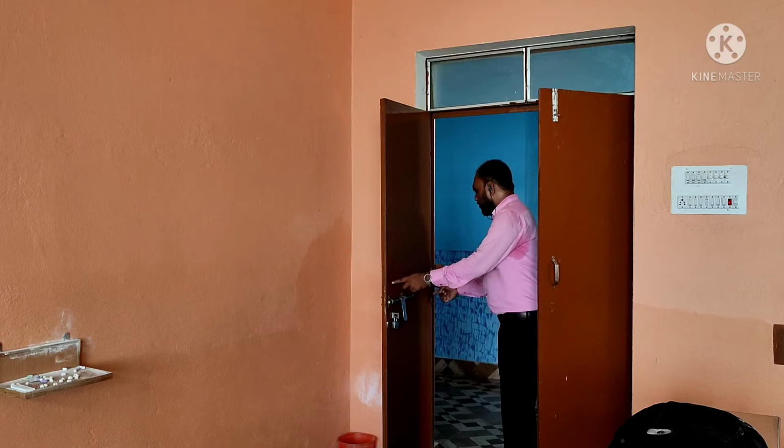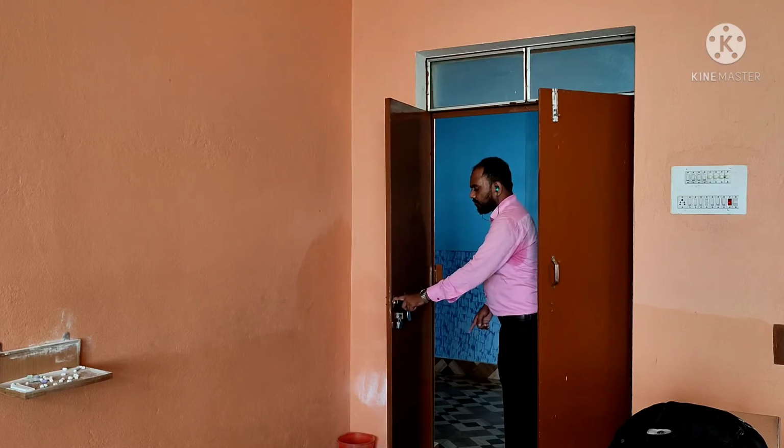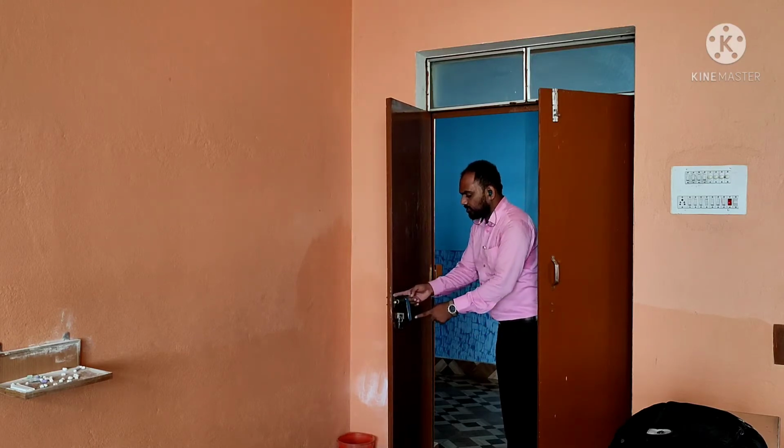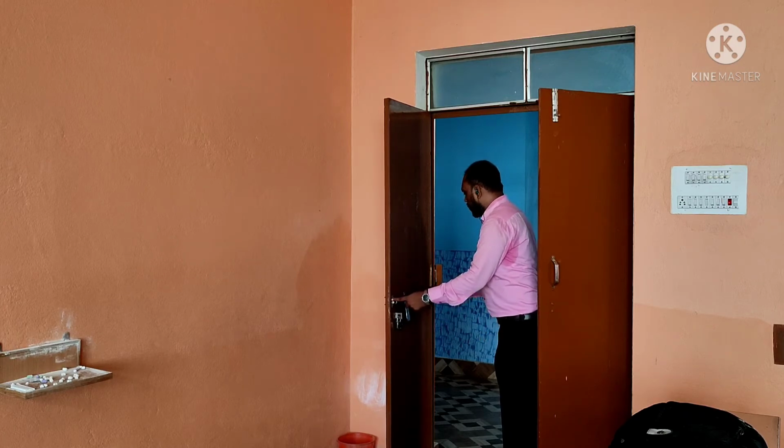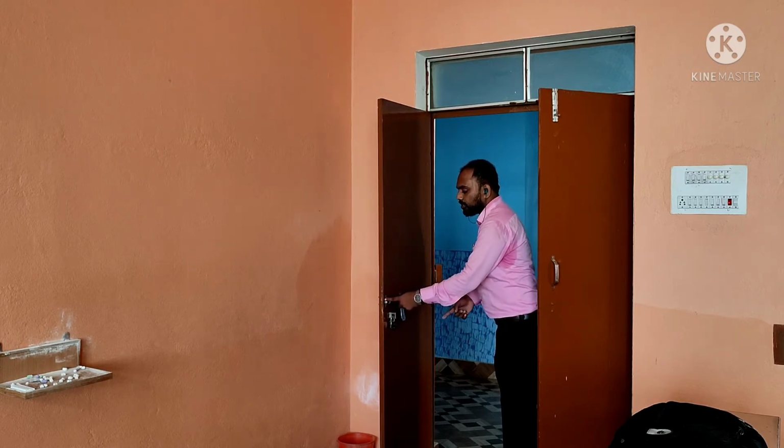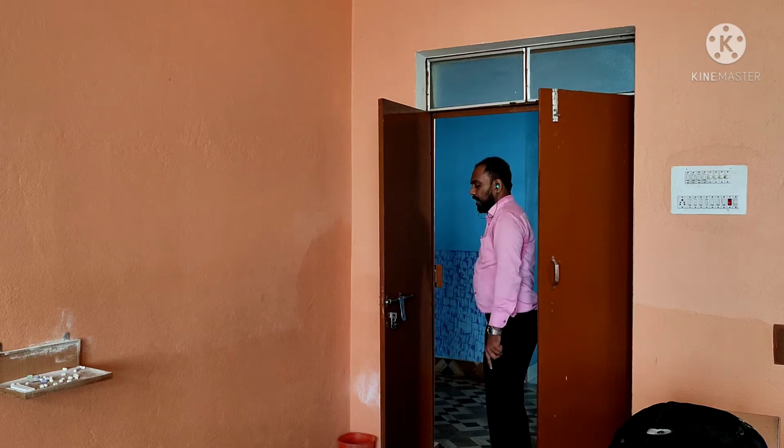Here is the pivot point, and here I am applying force. There is a perpendicular distance between the pivot point and the point of application of force. And the product of this force and the perpendicular distance is called moment.